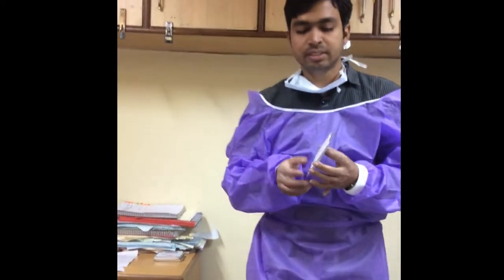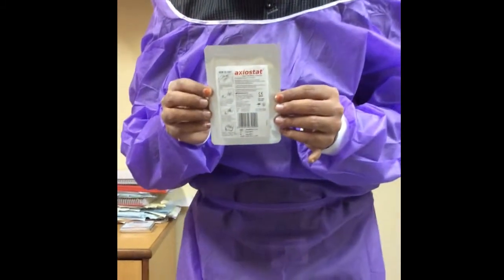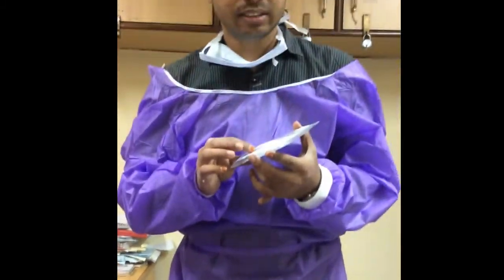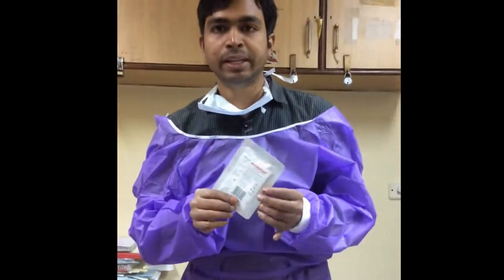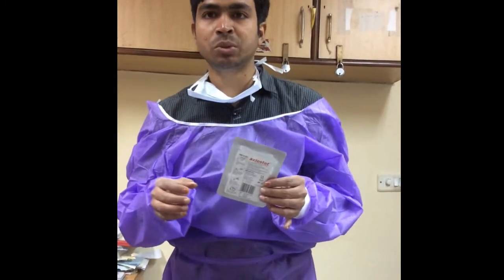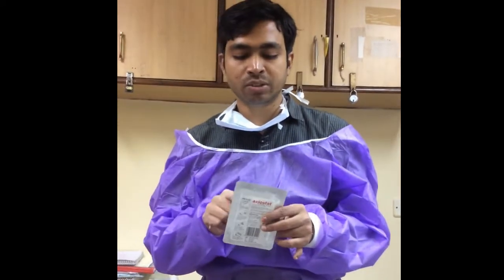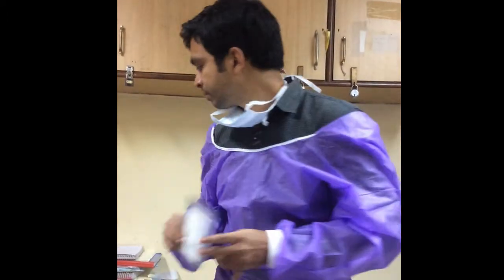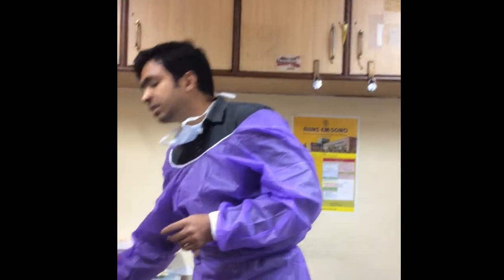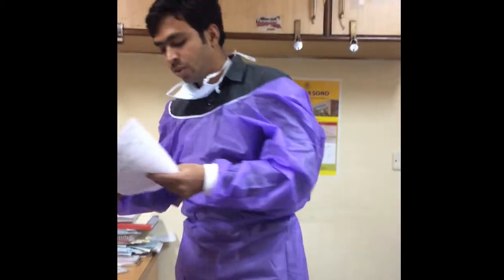The last one is Axiostat. This is mainly available in the ED area. What it does is basically arrest bleeding. We don't commonly use this kind of dressing in a ward, but we use it in ED. When we apply it, it causes topical hemostasis. The other dressings are one or two more, and these are all new dressings.